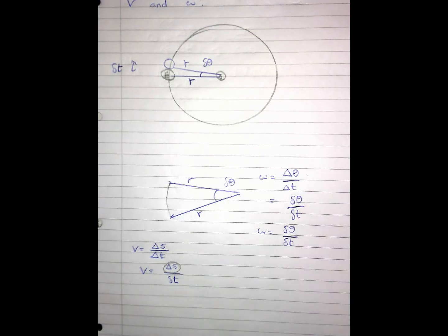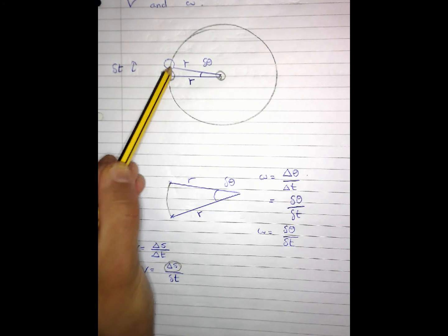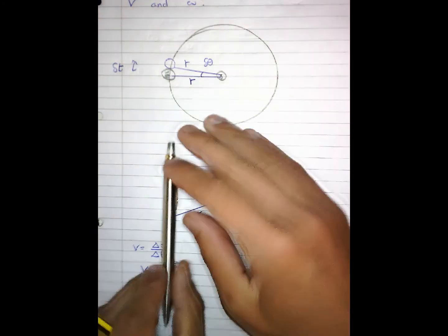Now, what I want you to imagine here is that that angle is made small enough so that this curve of the circle here is effectively a straight line.